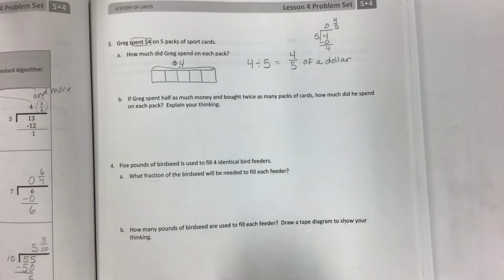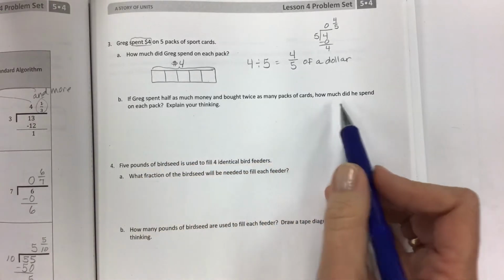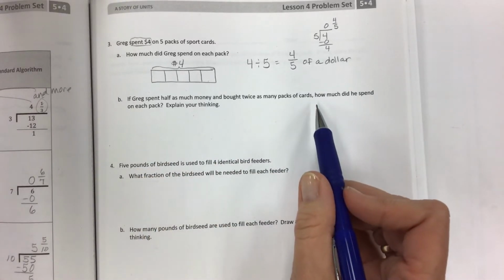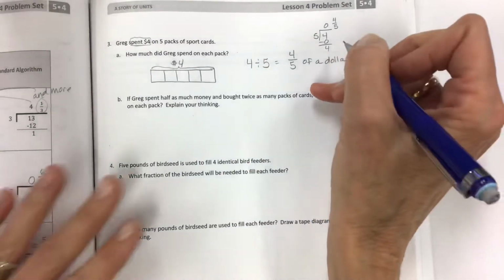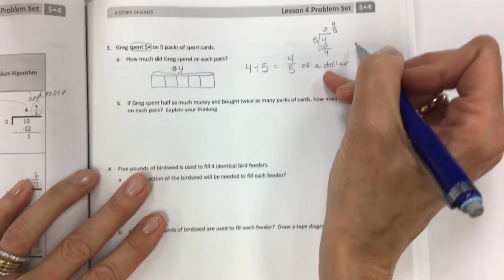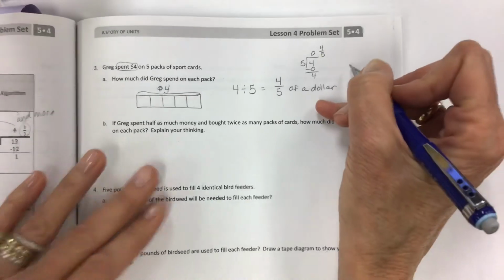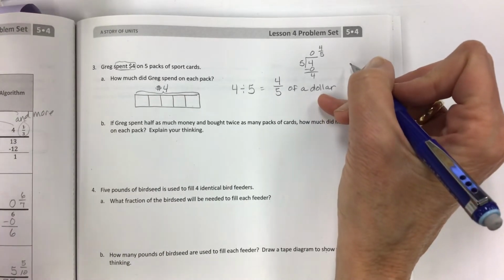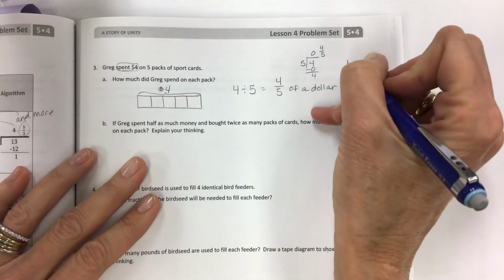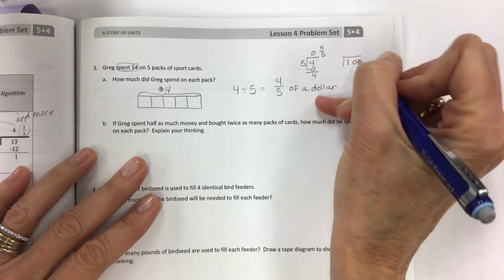Now, how much money is that? Sometimes B will say exactly how much money is that. And so you can figure out if you break $1, which is like 100 cents, into 5 parts, you can do it this way.